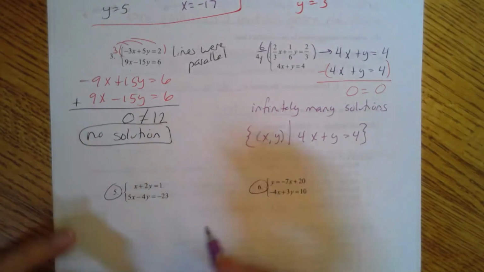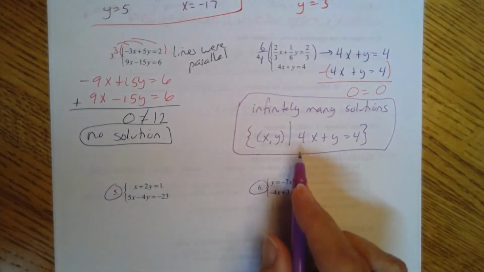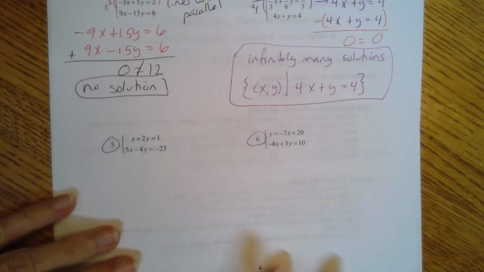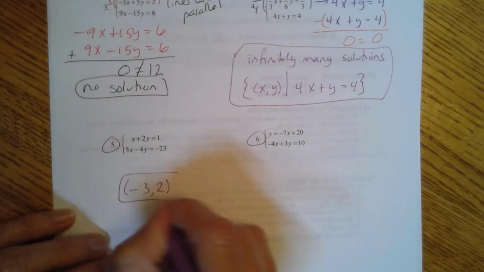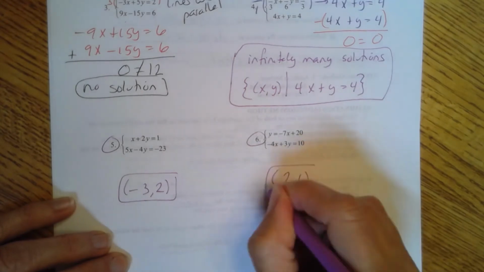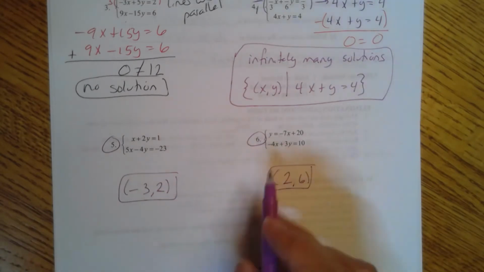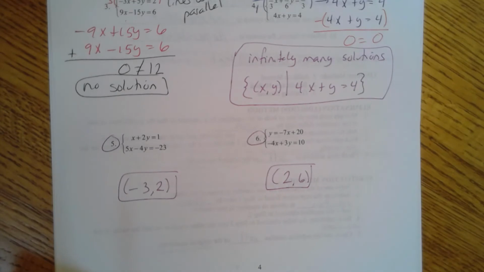So if you have infinitely many solutions, in chapter 5, they're going to want your answer in set notation. In chapter 6, they're going to want a complete solution. So make sure you know the difference. So I'll give you the answers to 5 and 6. Again, you should know if your answers are correct because you will check your answers. But on number 5, it should be -3 and 2. And number 6 should be 2 and 6. So make sure you can do those, either substitution or the addition method. Number 6 is actually already set up for you in substitution, so I probably would use that. But I would like you to get really good at doing the addition method.